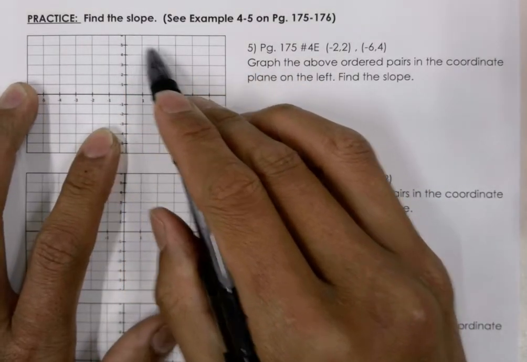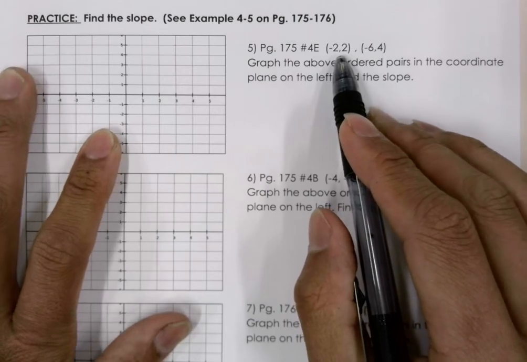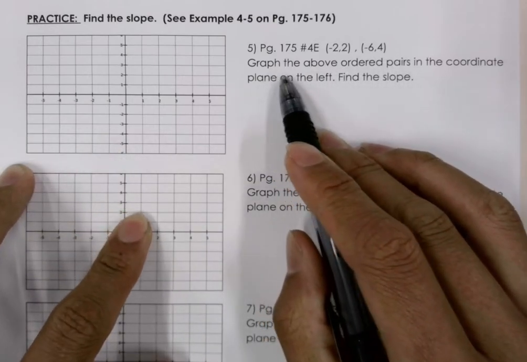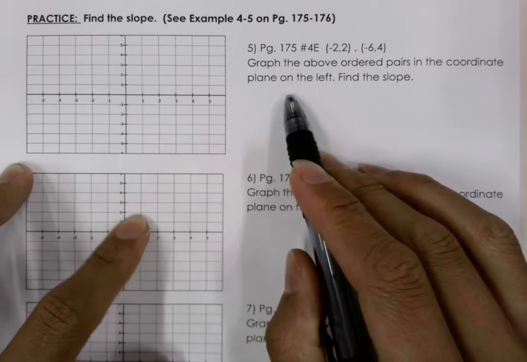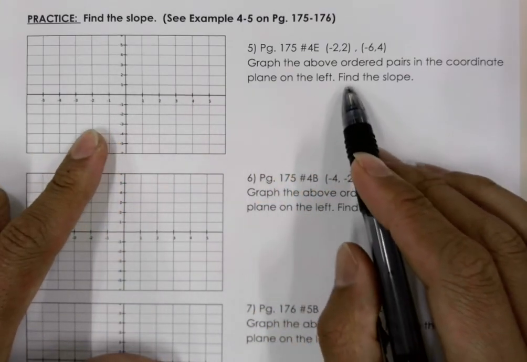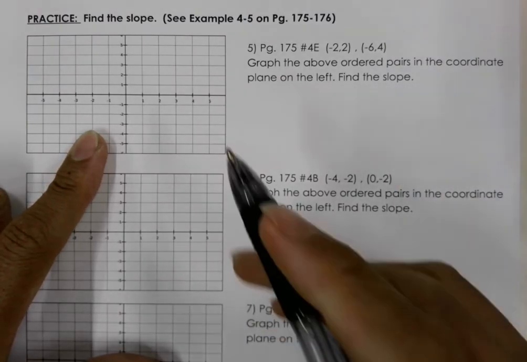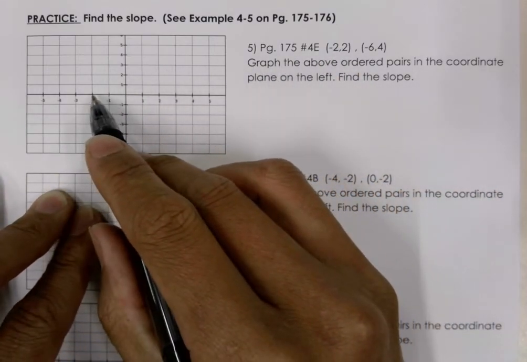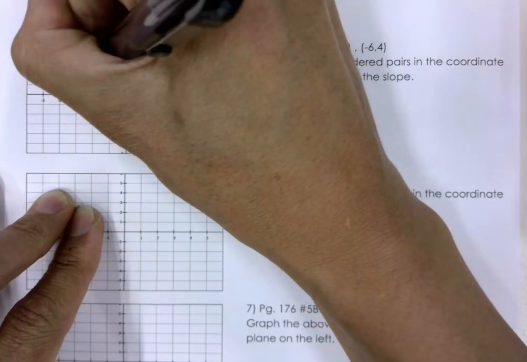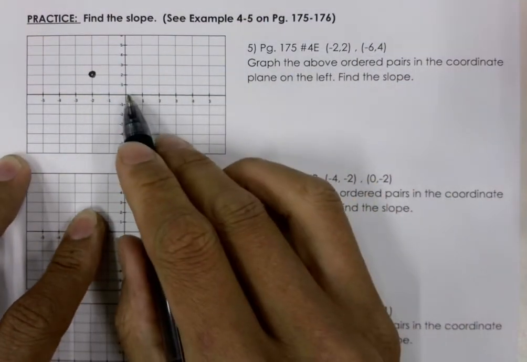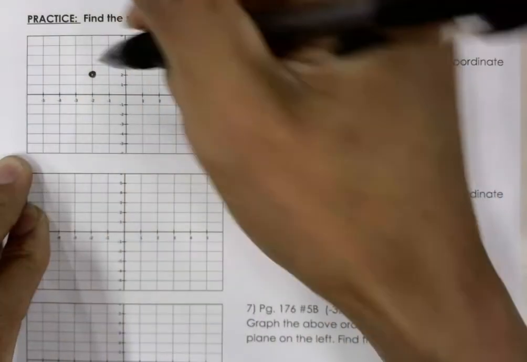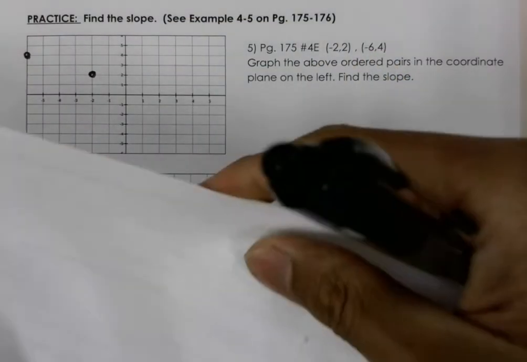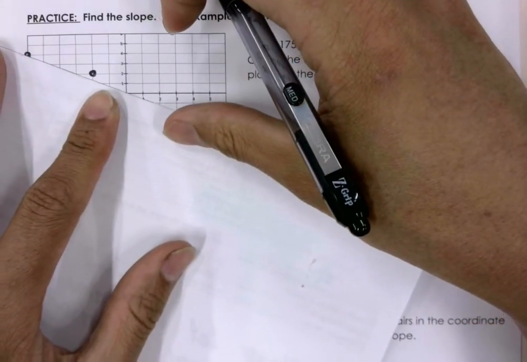Find the slope. We are to take these two ordered pairs, (-2, 2) and (-6, 4), and graph them in the coordinate plane on the left. We're also to find the slope. So let's start by graphing these 2 points. The first point is (-2, 2). And the second point is (-6, 4). So we can go ahead and draw our line.